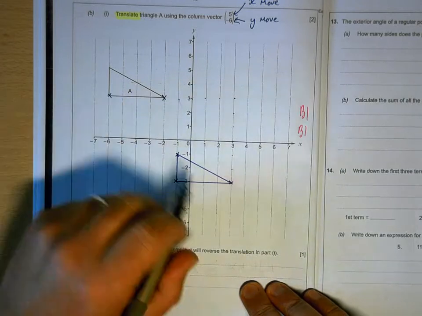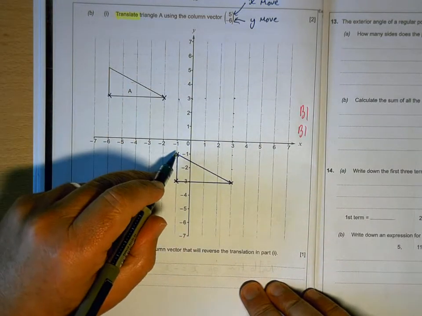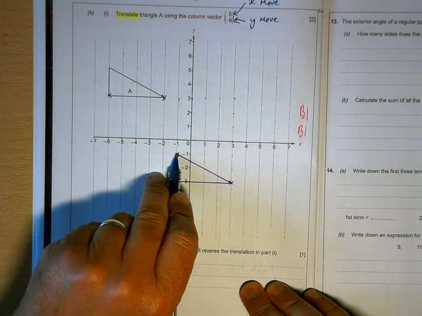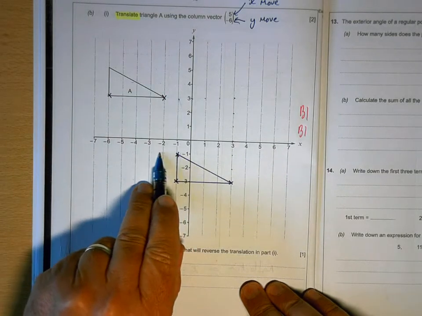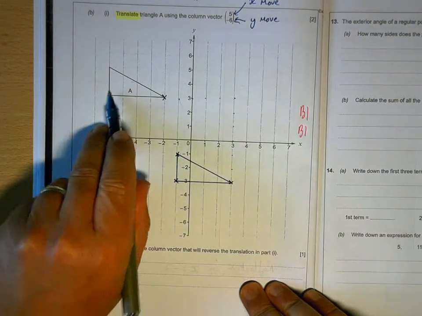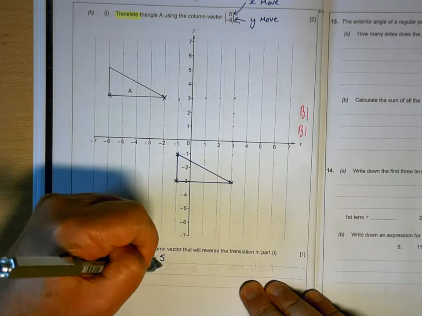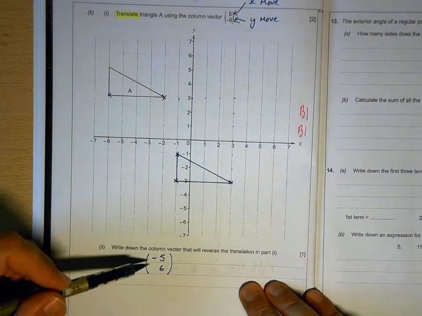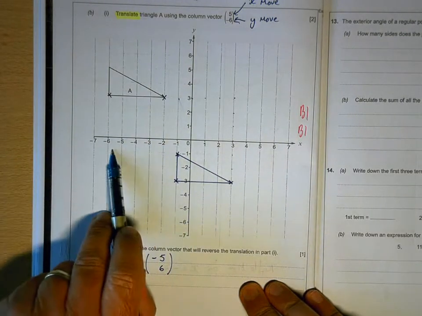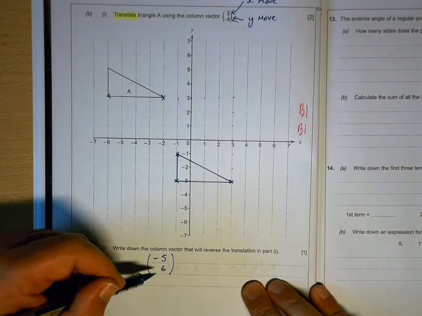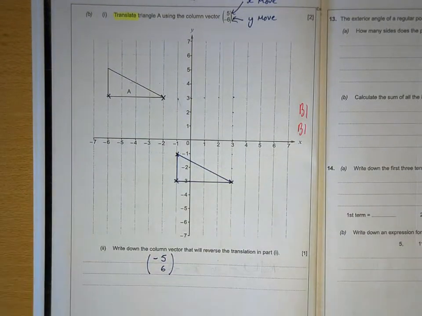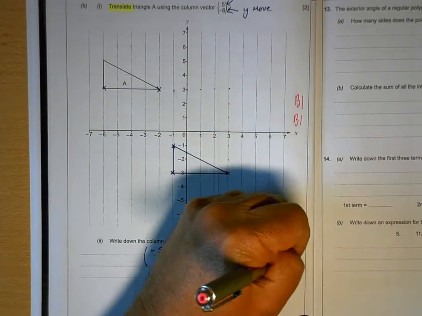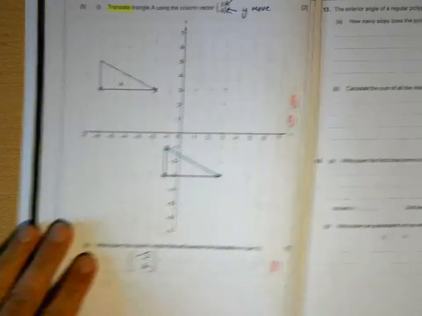So we're going to have to move it back to the left 5, so it'll be -5 and +6. And the way that we write a column vector is like that. So the x move, we're going back 5 and then up 6. Don't write it as a fraction, which is a really common mistake. So 1 mark for that.